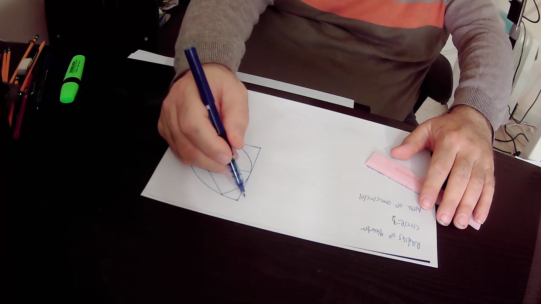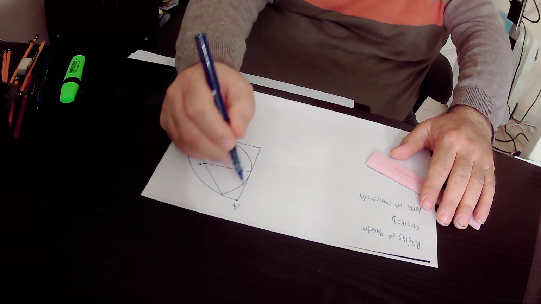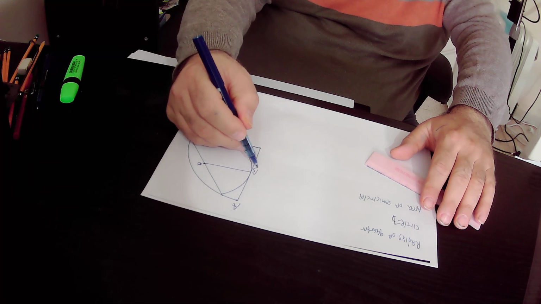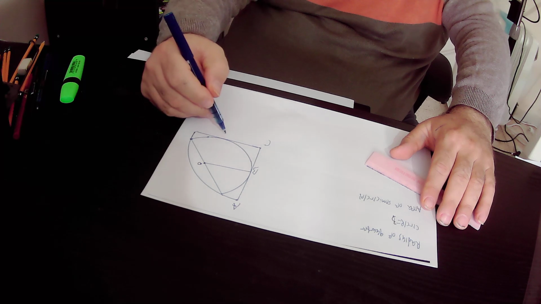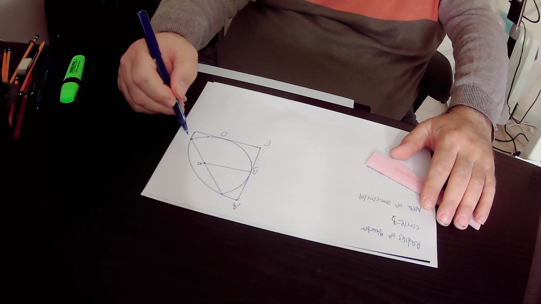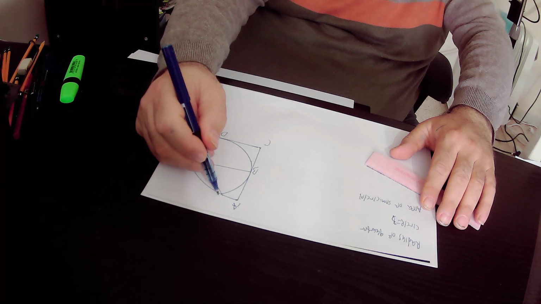So here this is point A, point B, point C, point D, point E, point F.